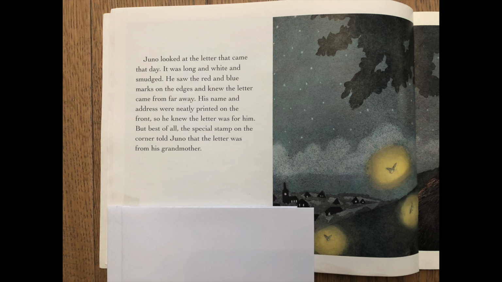Yeah, he saw the red and blue marks on the edges, and he knew that the letter had come from far away. His name and address were neatly printed on the front, and he knew that the letter was for him. And best of all, the stamp in the corner told Juno that the letter was from his grandmother. And I remember on page 2 that the text said that he wondered if any of the planes came from a little town near Seoul, where his grandmother lived. So he knows that this letter must have come from a far away place.